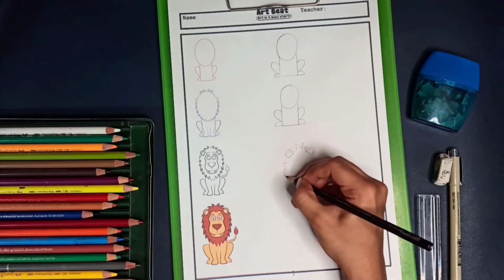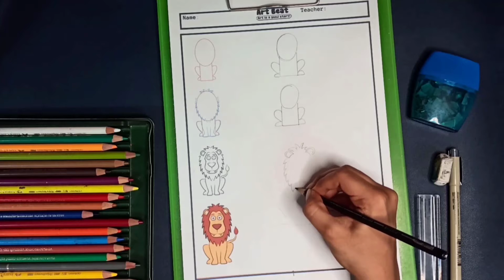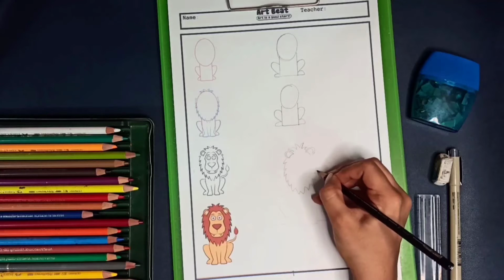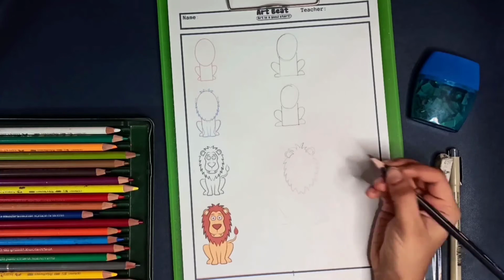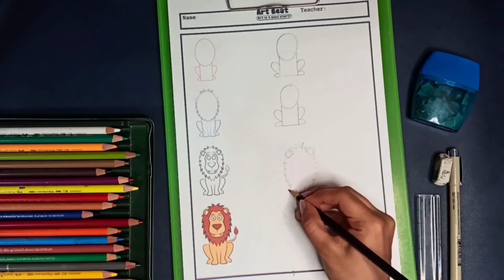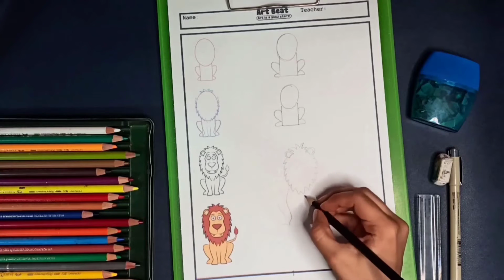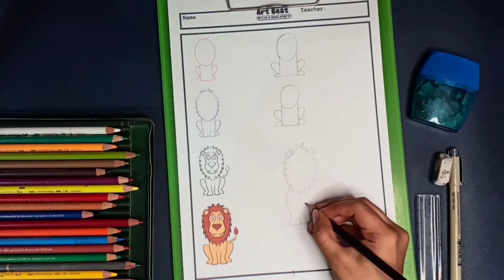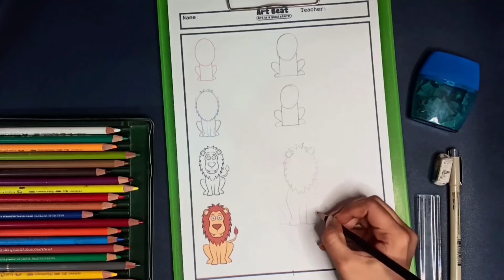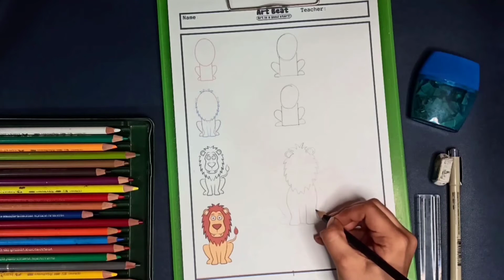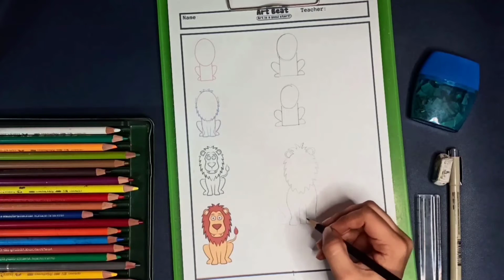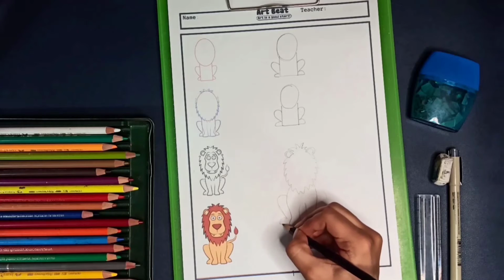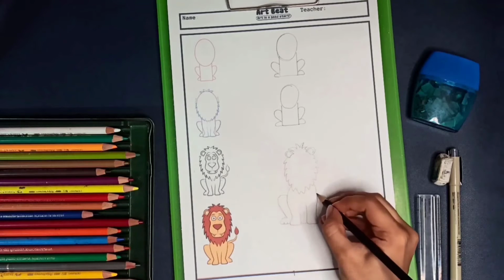I'm adding simple curves or strokes for the shape of the lion, and we have to go in order with the oval shape to get the perfect shape for the lion's face. So now as you can see, we have divided the body square into 2 parts, and then we have drawn the 2 legs of the lion, and the other 2 legs, as we have drawn in the first step, we will be outlining the same.